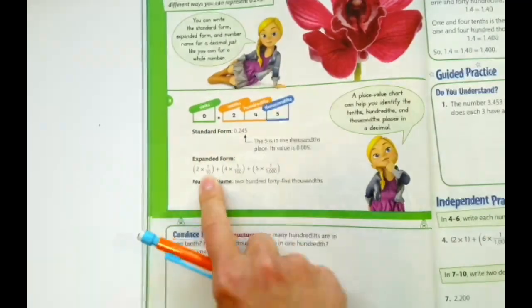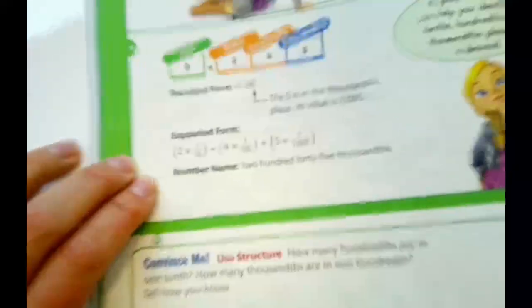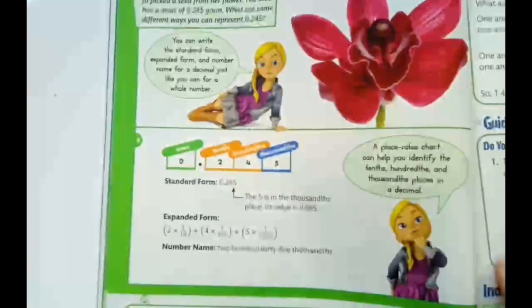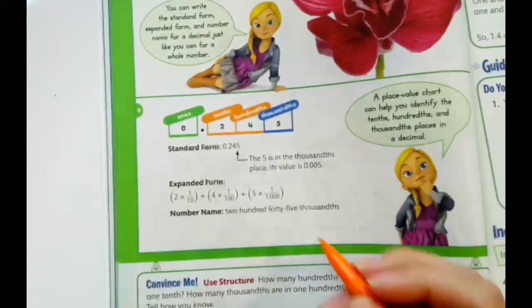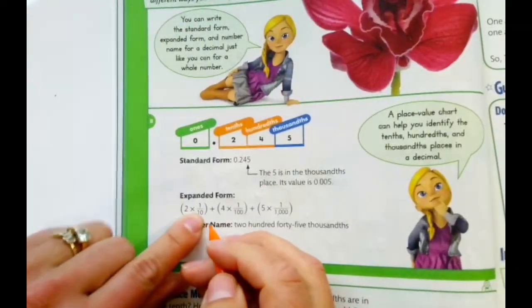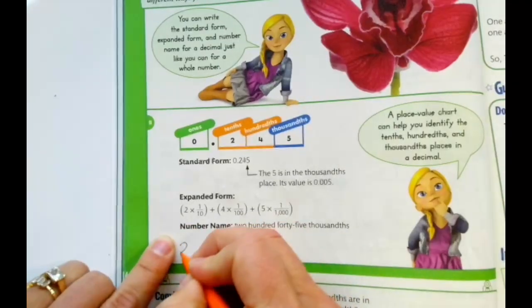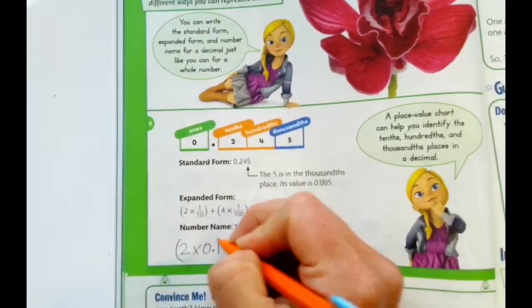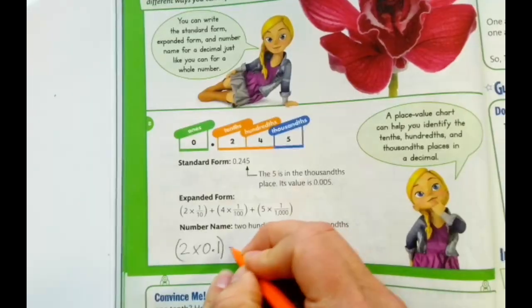In expanded form, we did this on the solve and share. Let me just zoom in. It's really close. On the solve and share, I showed you this example, 2 times a tenth, but you could also write 2 times 0.1 as a tenth. I like how they use parentheses because it keeps it organized.